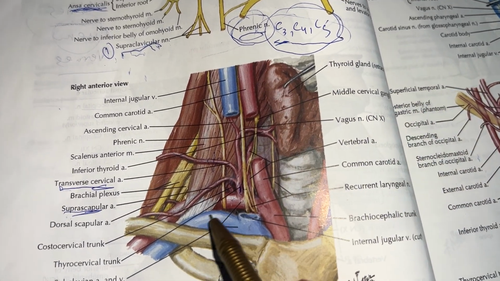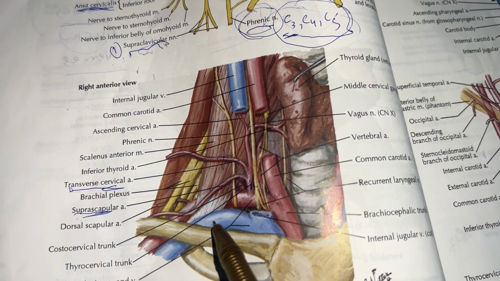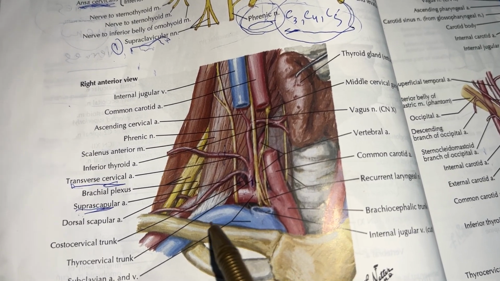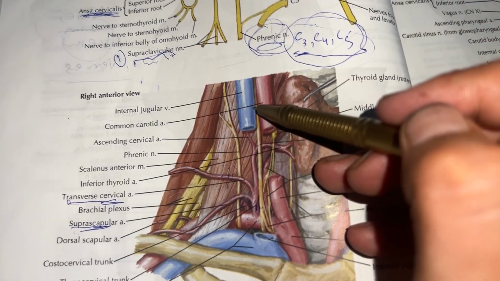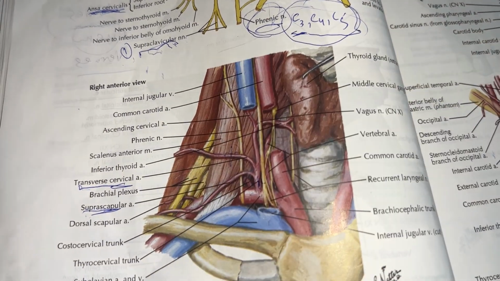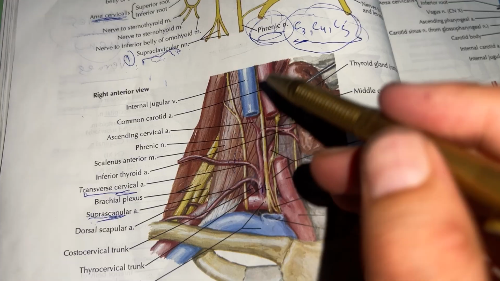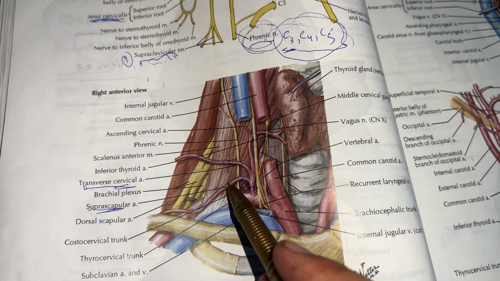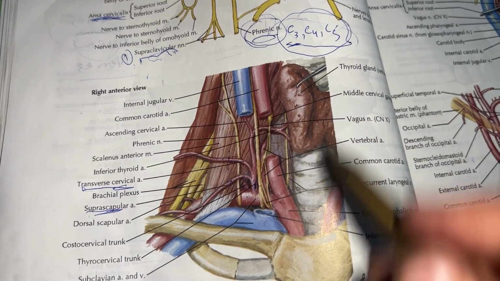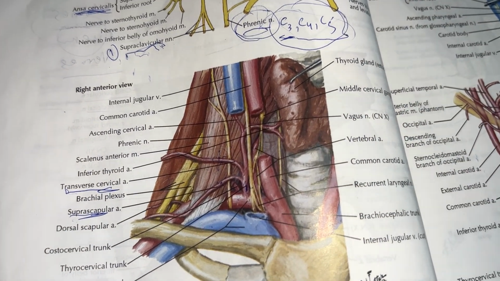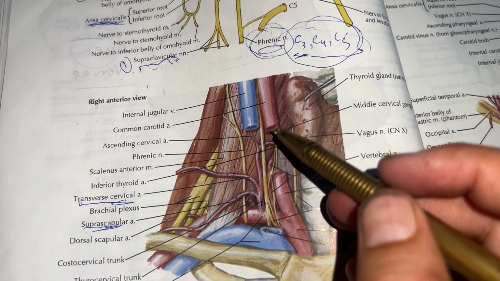And the vein present anteriorly is the subclavian vein, and this vein is the internal jugular vein. So the internal jugular vein, subclavian vein, transverse cervical artery and suprascapular artery are located anterior to the scalenus anterior muscle.